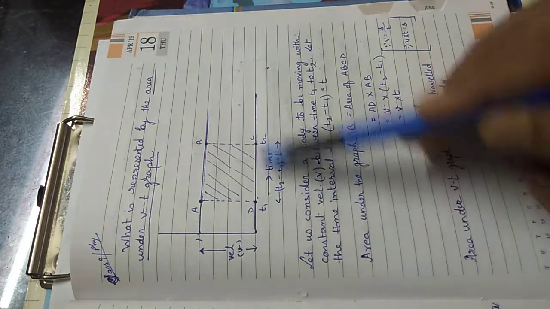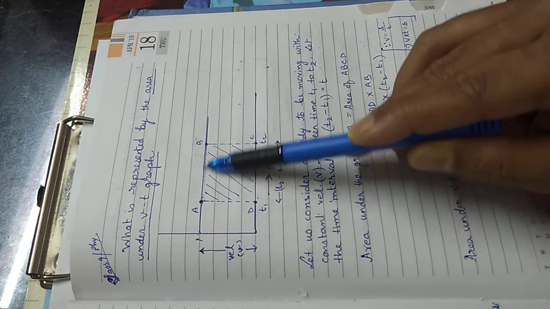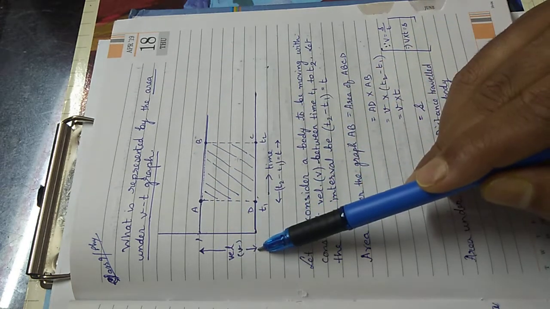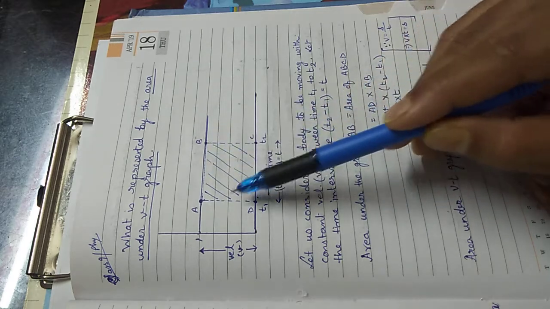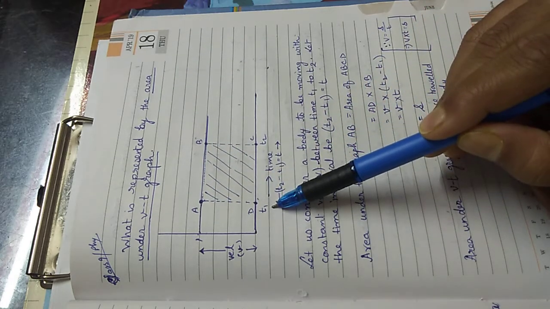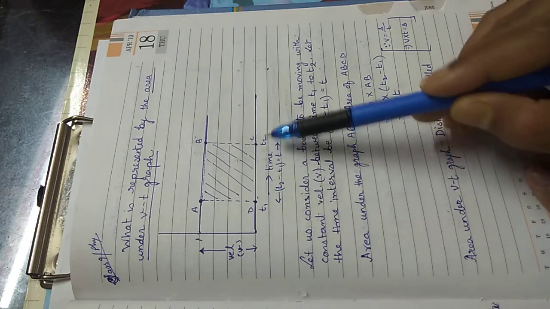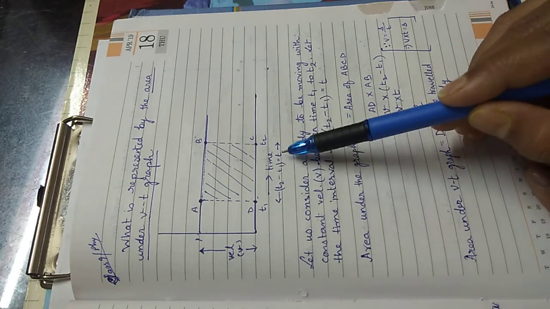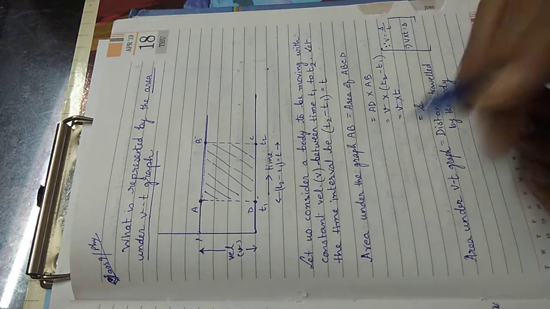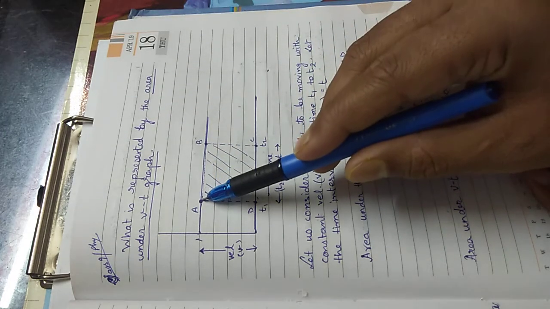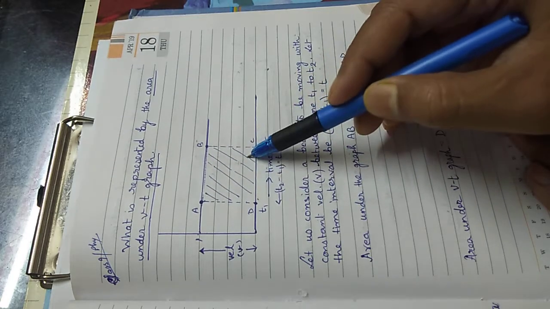So here we have drawn a graph representing a body which is moving with a constant velocity. Let's say the velocity is v, and we consider 2 points from A to B. So at point A let the time be t1, and at point B let the time be t2. So the time gap will be t2 minus t1, that we consider to be t seconds. So the area under the graph from A to B, that is the area of this shaded portion.